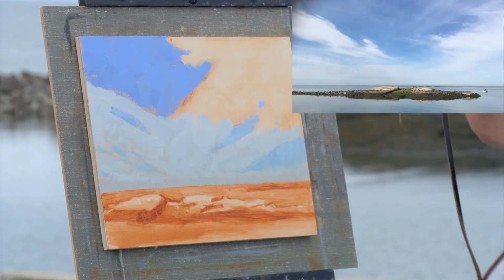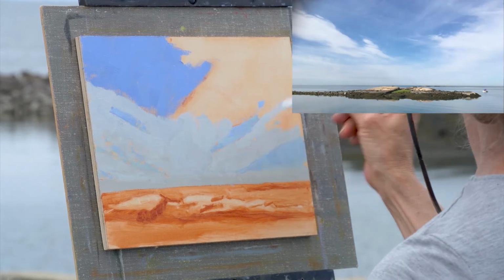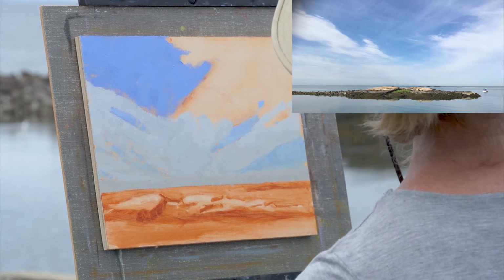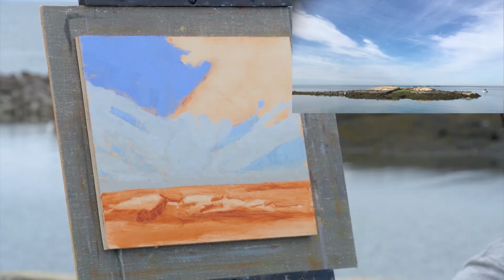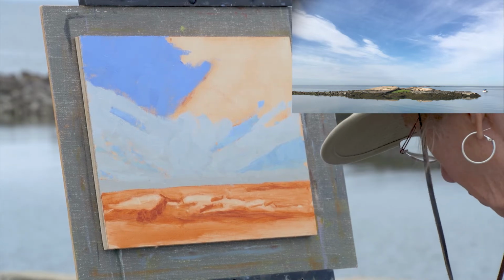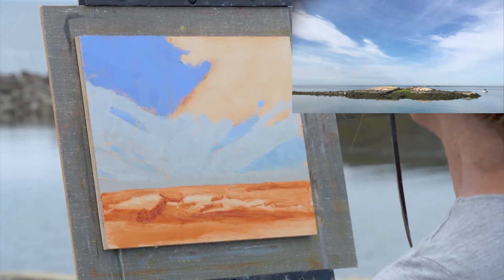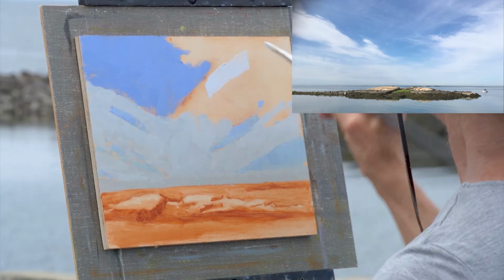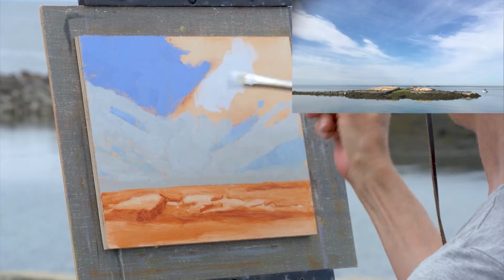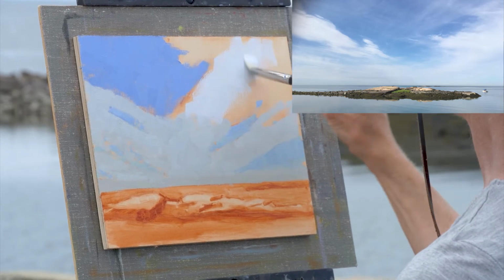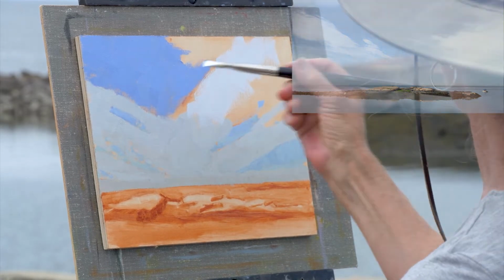Now this big white cloud is really a mixture of two values and two temperatures. I'm getting some super cool light white and then variations within that. Yet I need to keep it as one solid mass.